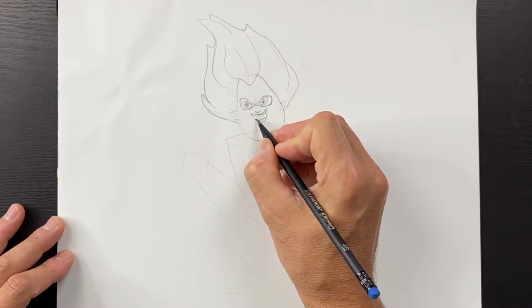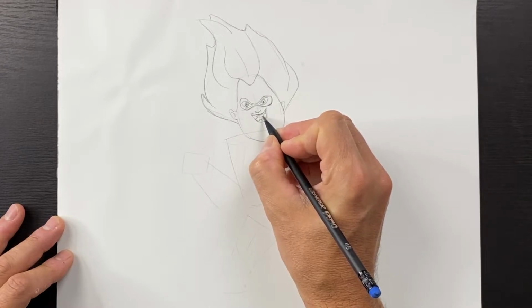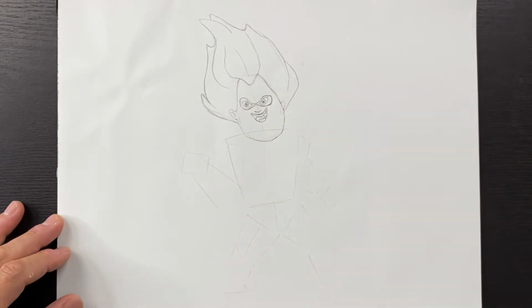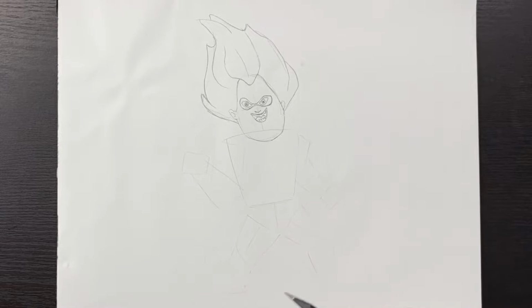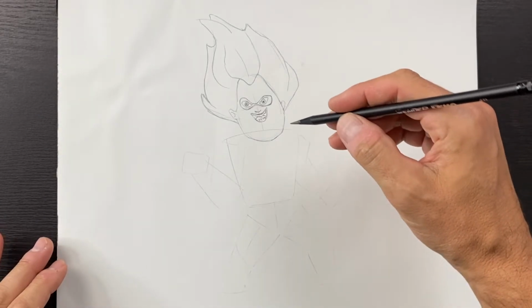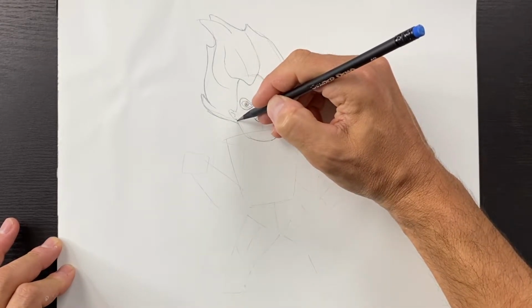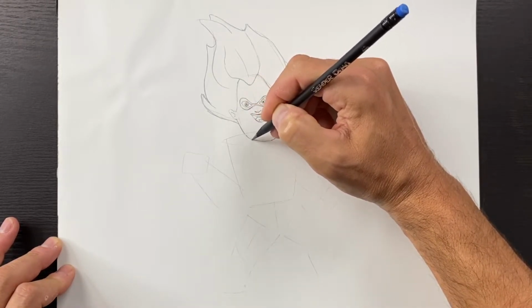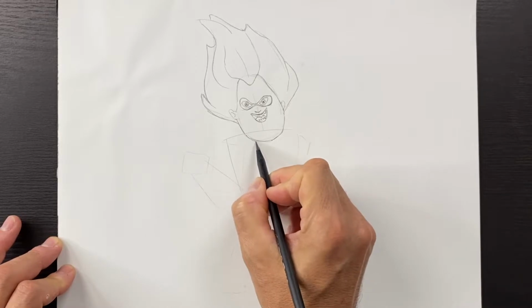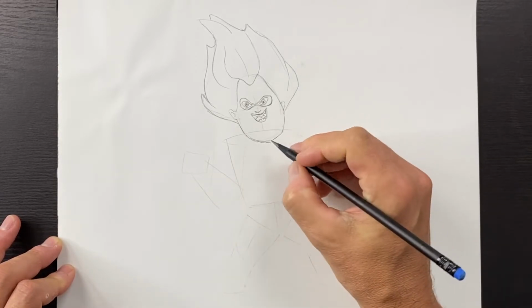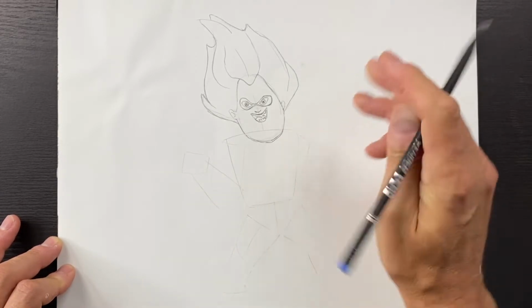And then we can put the tongue kind of like that over there. Okay, so we have his face in place, and I'll just tighten up this lower section a little bit more. It's going to give me a little bit more of a chin right there.